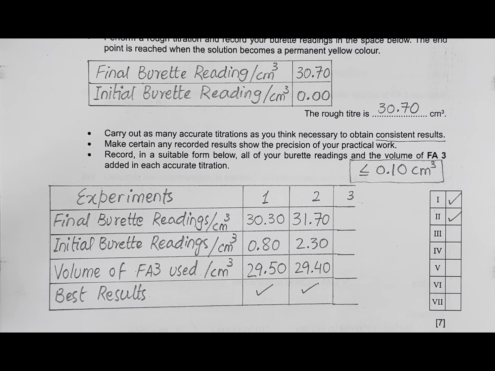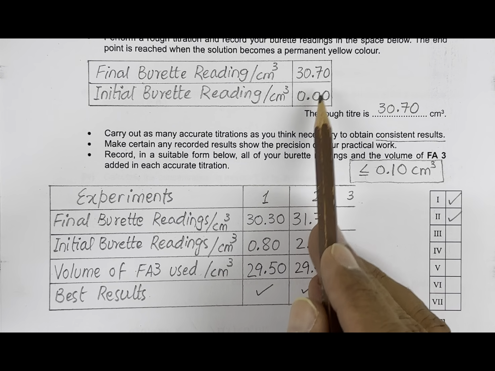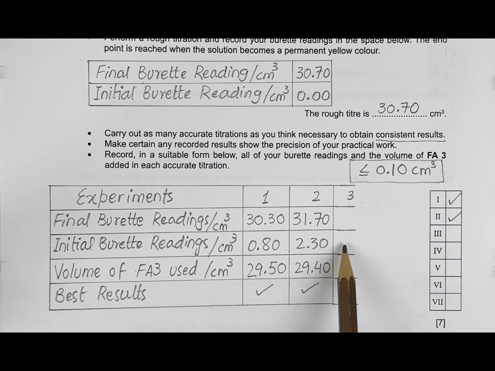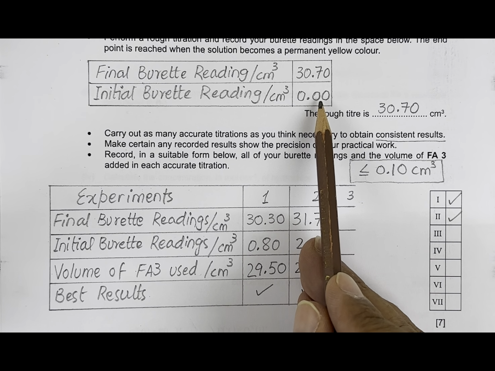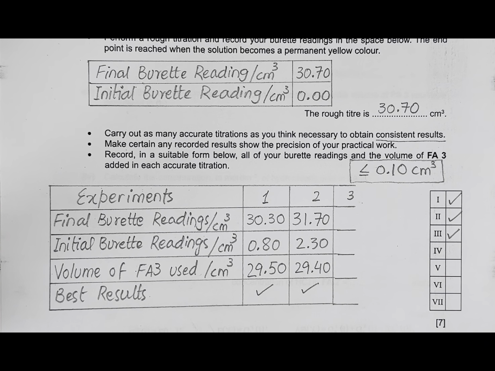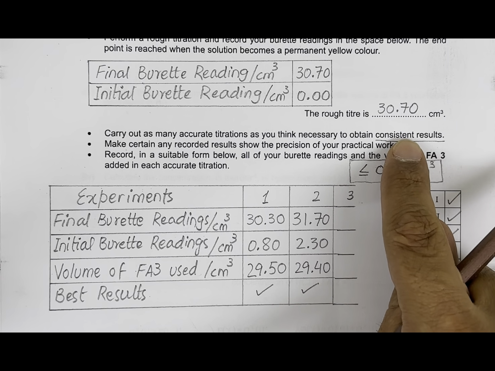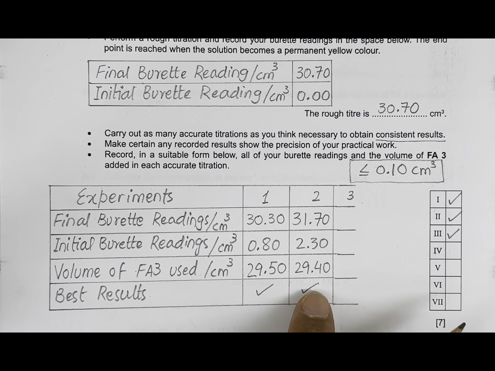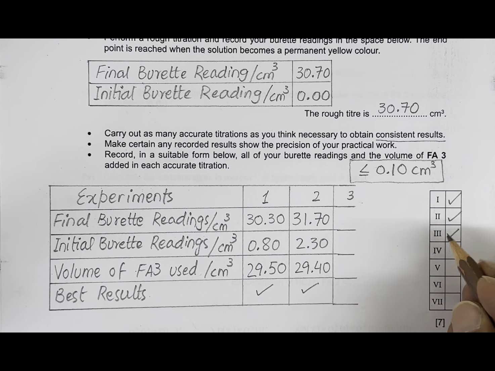The third mark is for the readings of burette recorded up to 2 decimal places. So here are all values recorded up to 2 decimal places. Even if it is 0, I have written 0.00 because it's necessary. So the third mark is for 2 decimal places burette readings. The fourth mark is for consistency in your work. So I have got 2 consistent results, therefore this mark is also awarded.